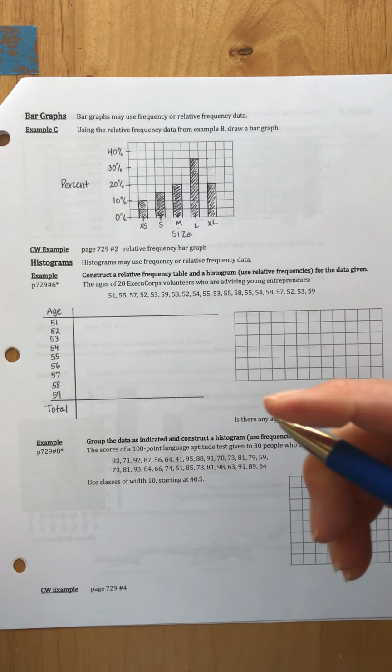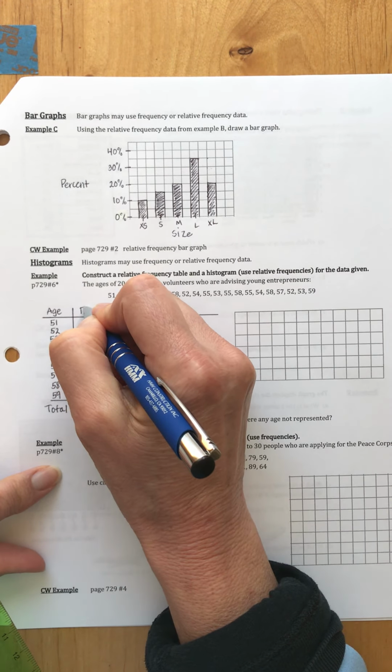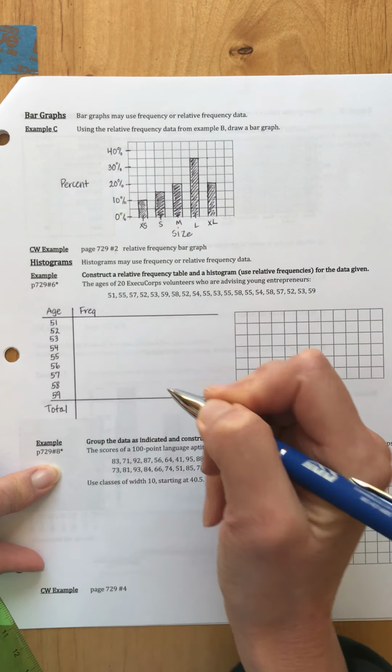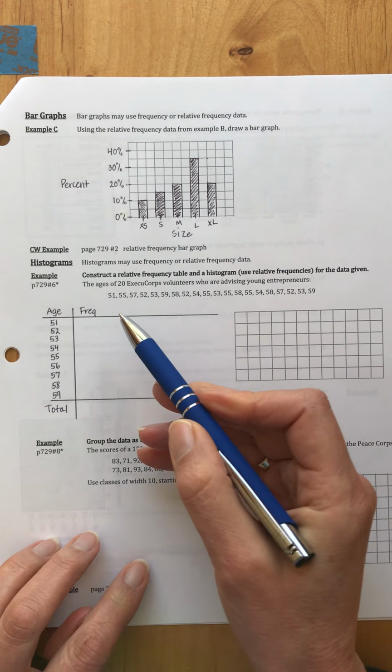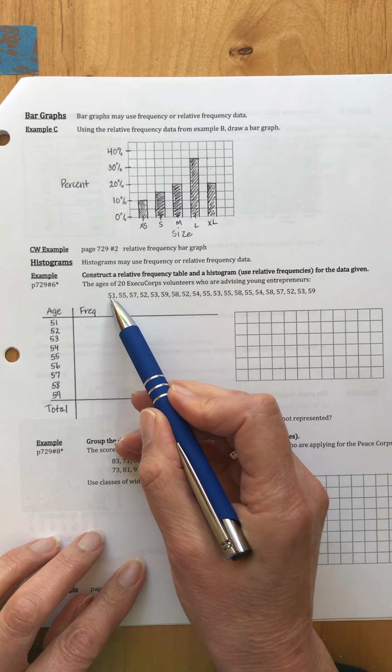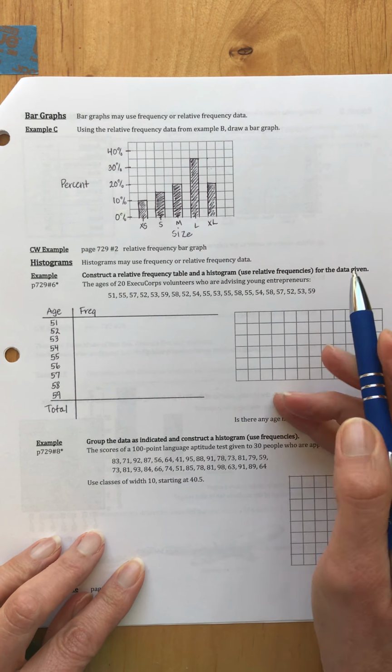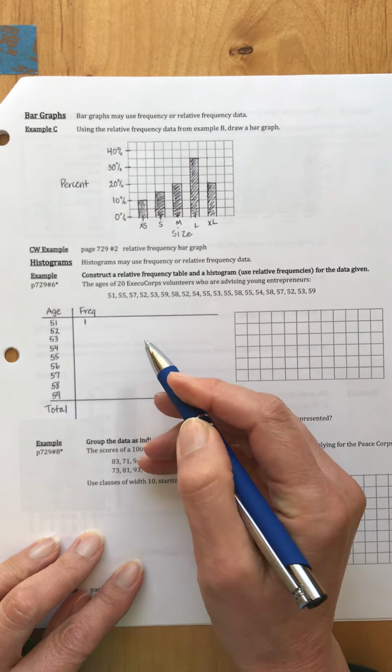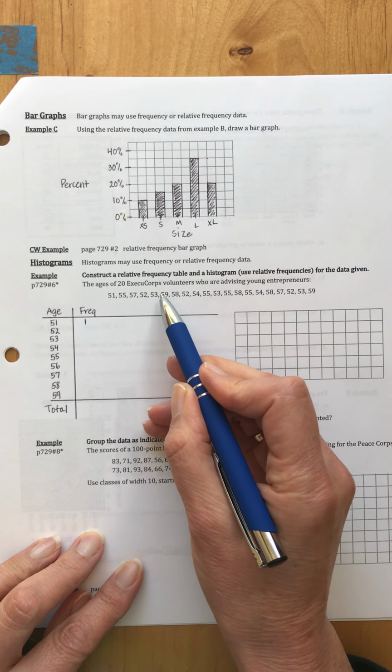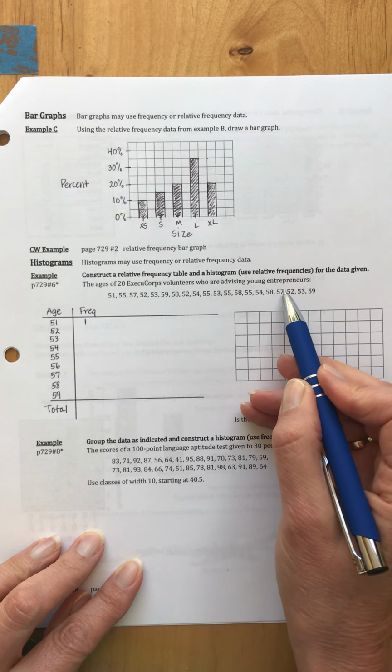Okay, so when we go through, we're going to do our frequency and we're going to count them. So that's the abbreviation for frequency. So we're looking for 51. So here's 1. That's it, just 1. Okay, then we're looking for 52s. 1, 2, 3.